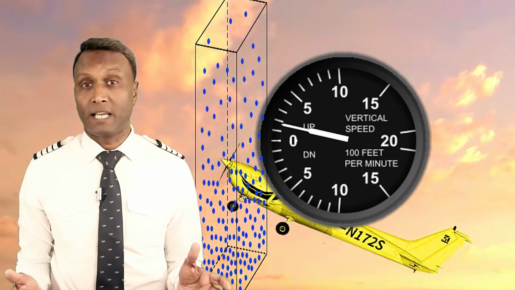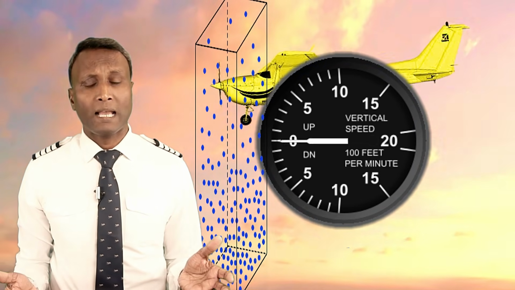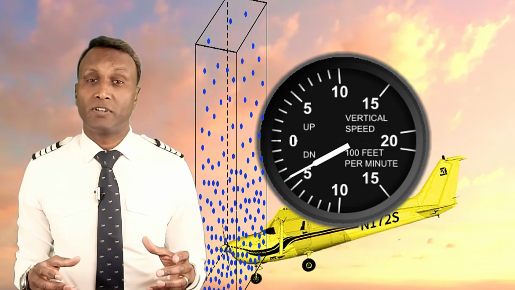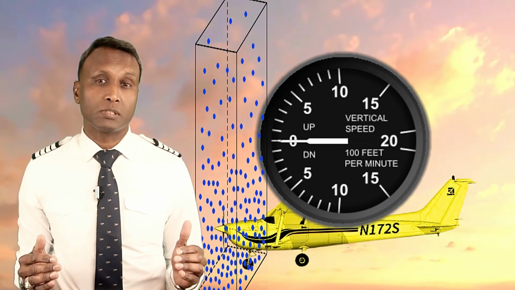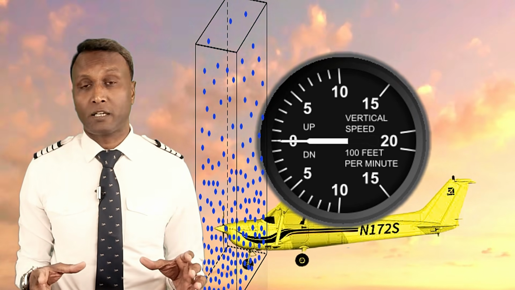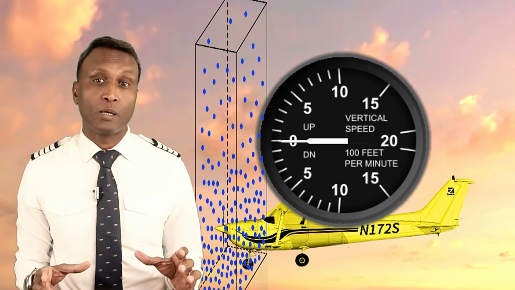As the aircraft climbs or descends, the static pressure around it changes. When the aircraft climbs, the ambient or static pressure decreases, and when it descends, this pressure increases. The vertical speed indicator uses this change in static pressure to show how fast the aircraft is climbing or descending, measured in feet per minute. Here's how the VSI works in detail.